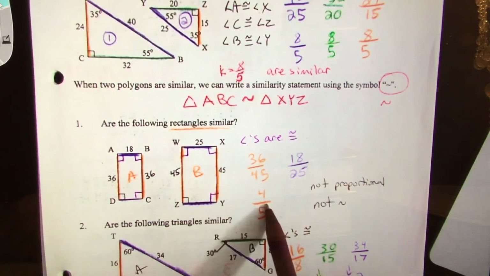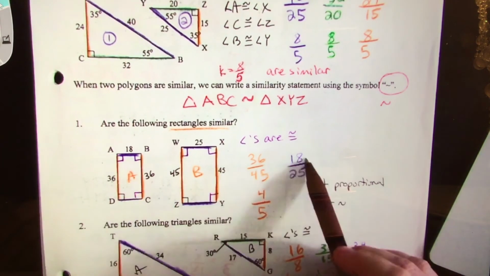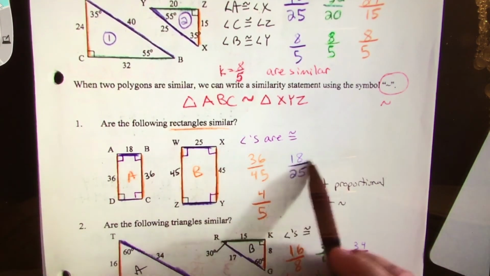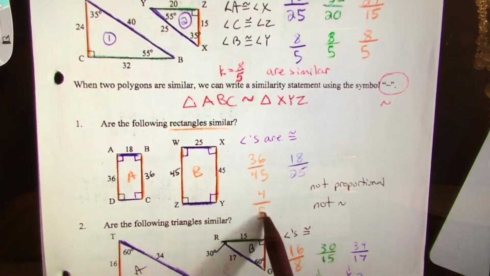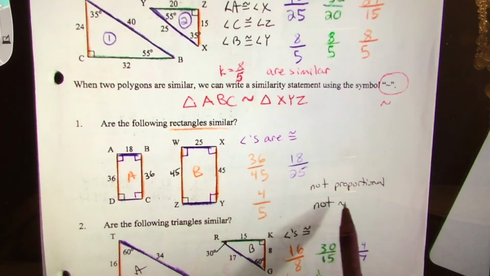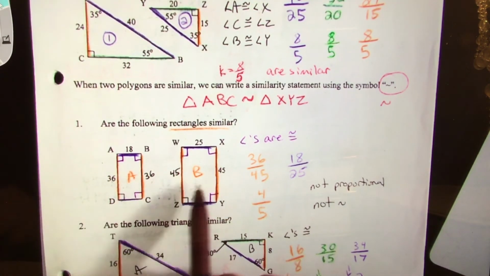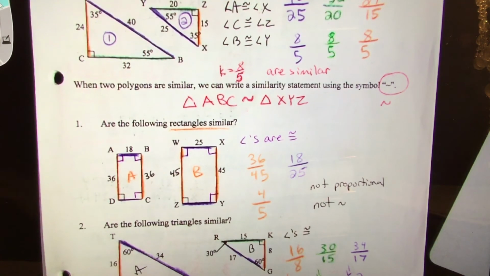So 36 over 45, if I divide both of them by 9, I get 4/5. But if I divide 18 by 9, I get 2. But if I divide 25 by 9, I am not going to get 4/5 at all. It's going to be like 2 point something. So they're not proportional, so they are not similar. Just because they're the same shape and one's bigger, they're both rectangles, it does not mean they're similar. So another time you can pause the video, color, copy, whatever you need to do.